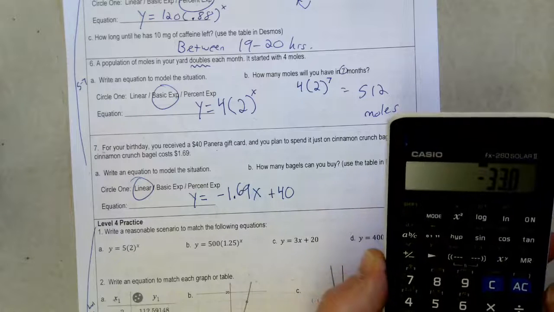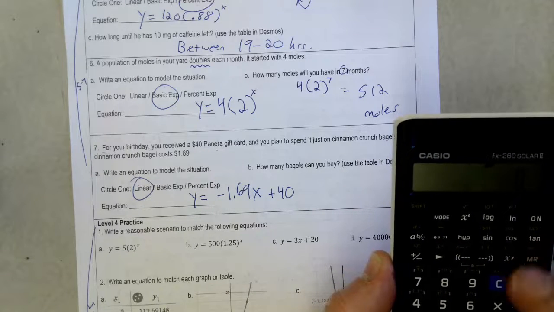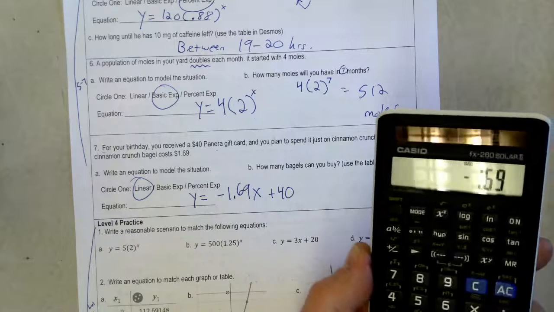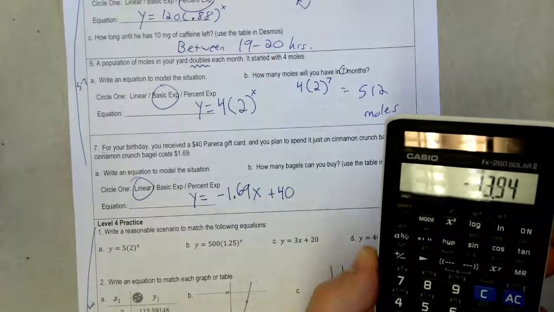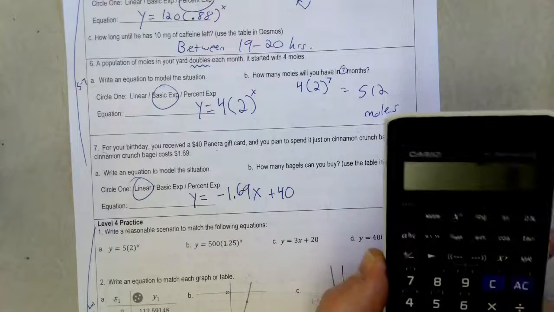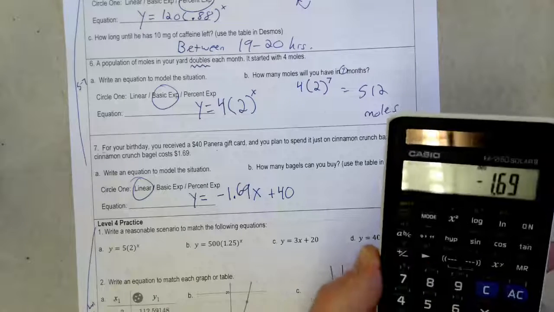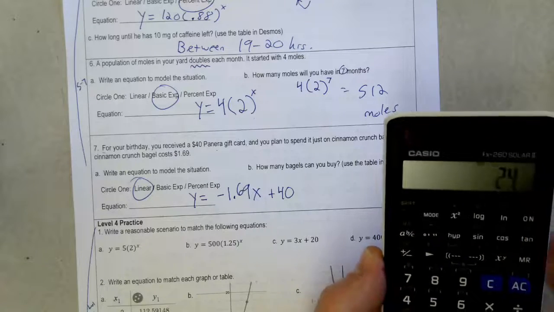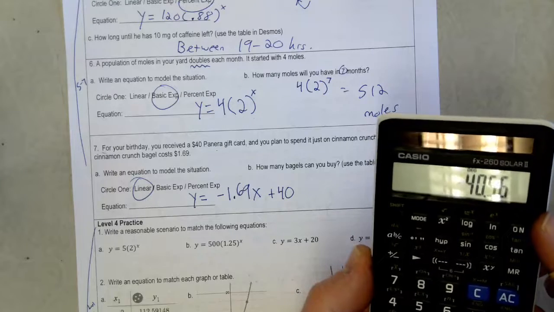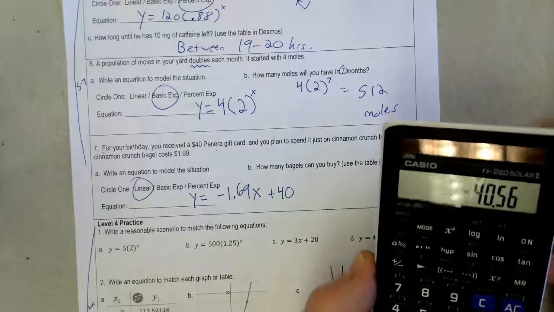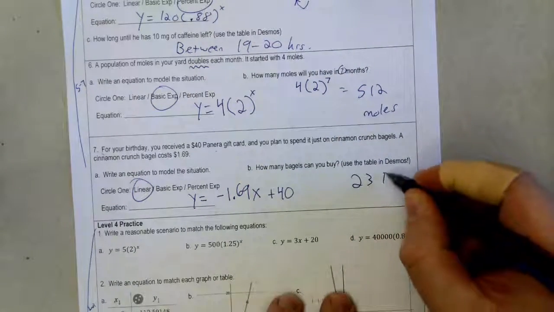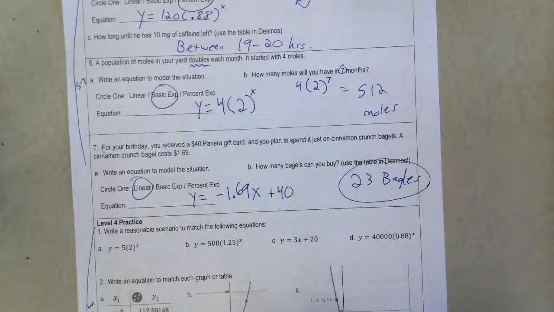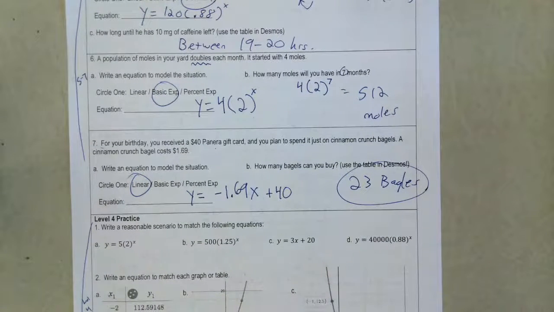And so let's see, negative 1.69 times, let's see, how about 26 bagels? Oh, that's too much, right? We went over the 40. So maybe 24 bagels, negative 1.69. Can we buy 24 bagels? No, we still can't buy enough. And now that I know that 56 cents will cover in that $1.69, we can buy 23 bagels. So one less than the 24. So that's a guess and check method. Desmos is way easier. Just for sake of time, I'll show you that.